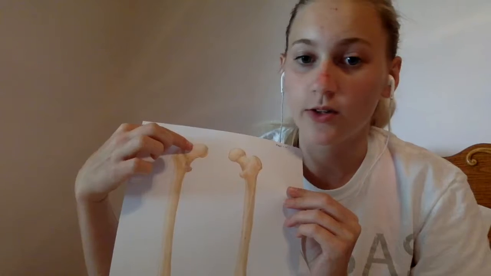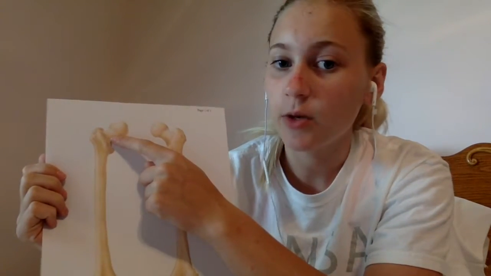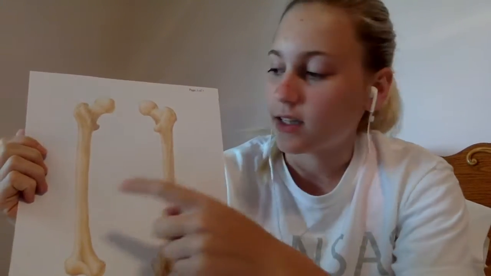For list 7, which is the femur and pectoral pelvic girdle, I will start with the femur. This is the head of the femur, also known as the fovea capitis, the neck of the femur, the greater trochanter and lesser trochanter. I said that right.